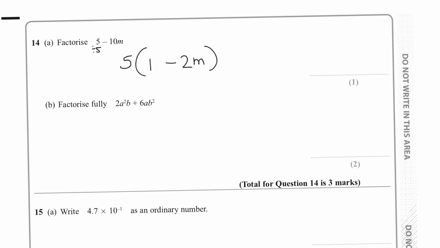So then moving on to part B, it says factorize fully this. So again, you want to find the common factor between 2 and 6, which is 2. But also they have letters in common as well. So they both have an a and they both at least have one b as well. So now I've done that. Then the next bit is to divide everything by my factor. So I've got 2a squared b divided by 2ab. So the 2's will cancel out, the b's would cancel out, and then a squared divided by a gives you an answer of a.